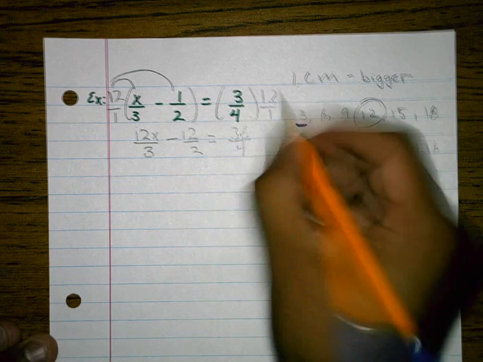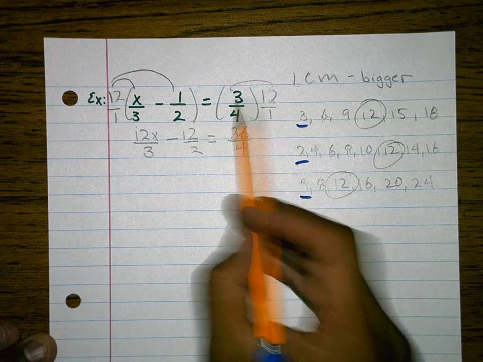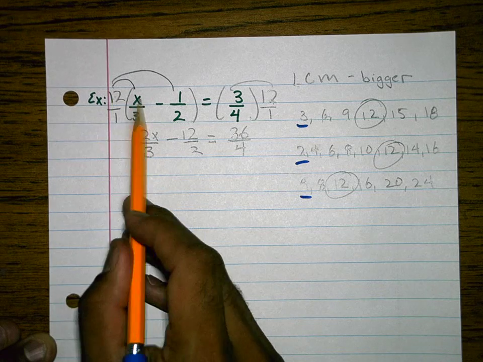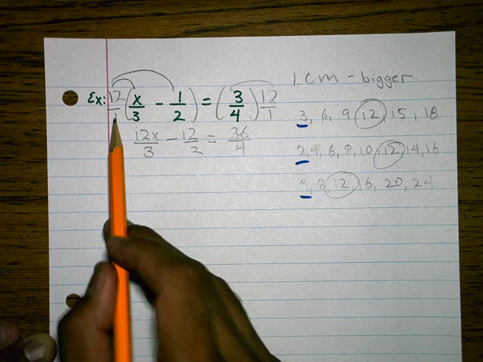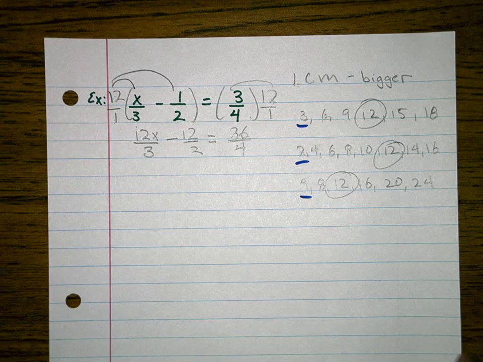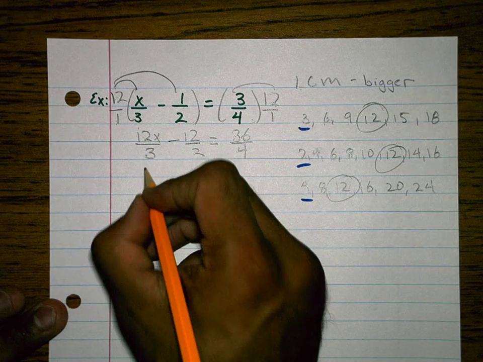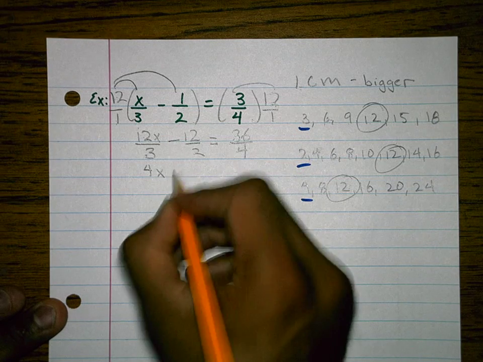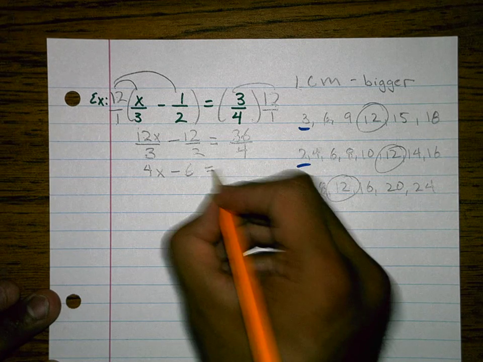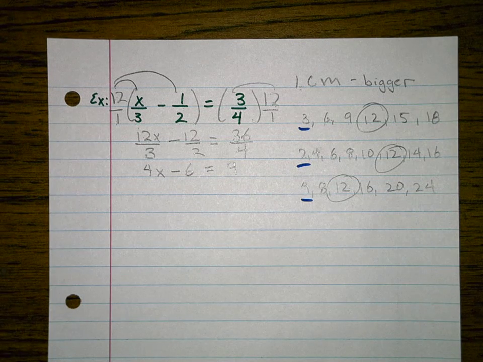Remember, when you multiply a fraction, you multiply tops and bottoms. So I multiply top here, bottom here, and then top here, and bottom here. If I multiply by the LCD, all of these fractions will reduce evenly. So 12 divided by 3 is 4, then 6, and 9. This will always work if I pick an LCD.